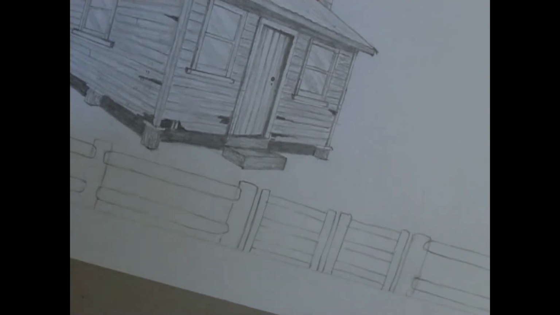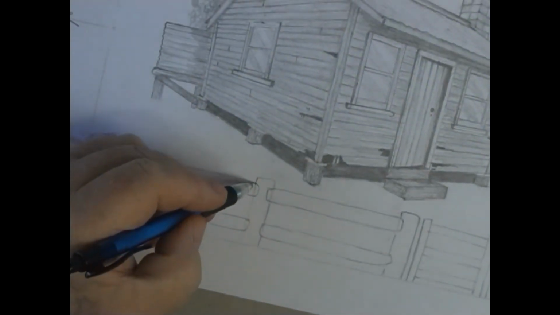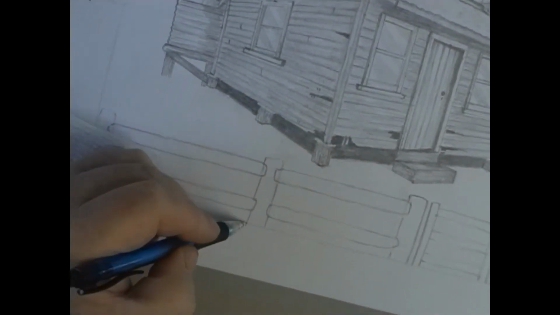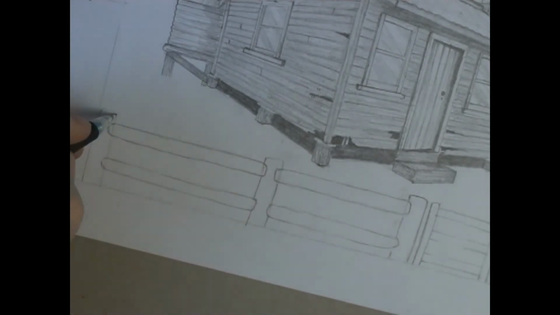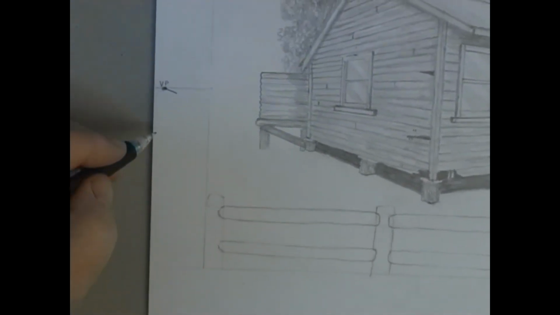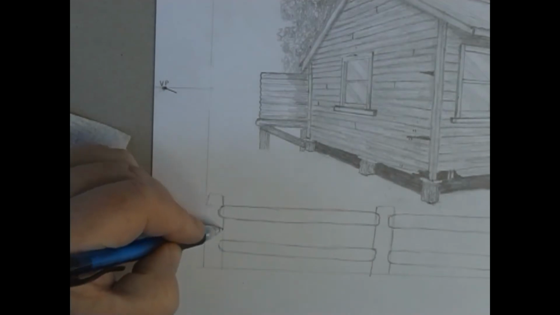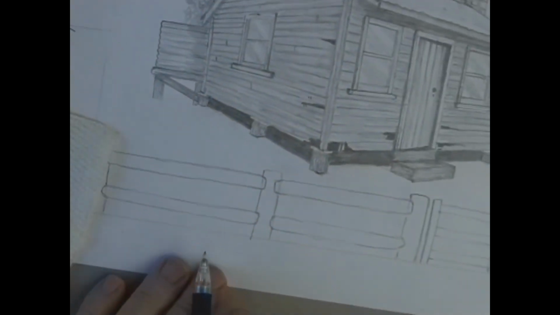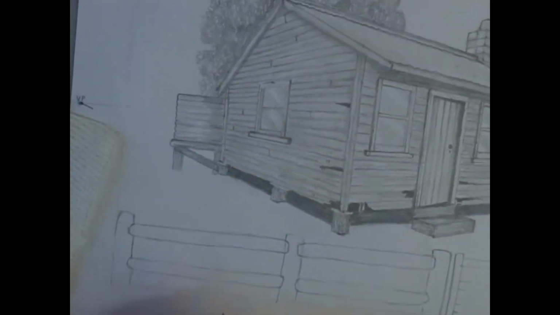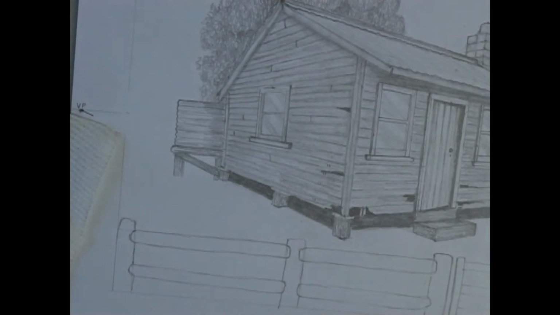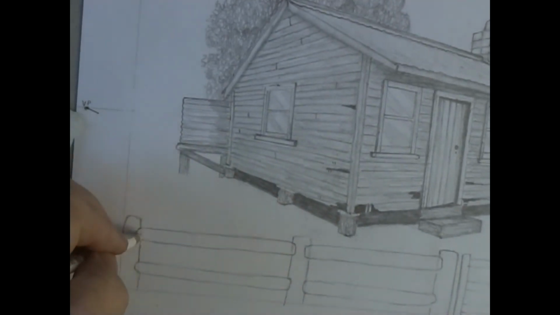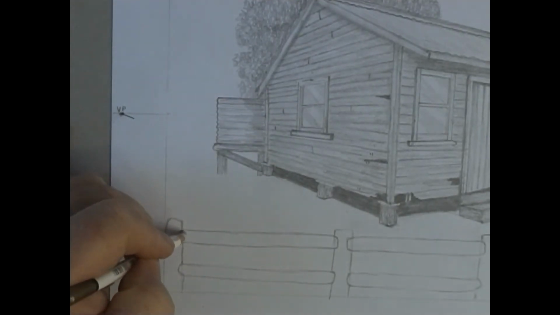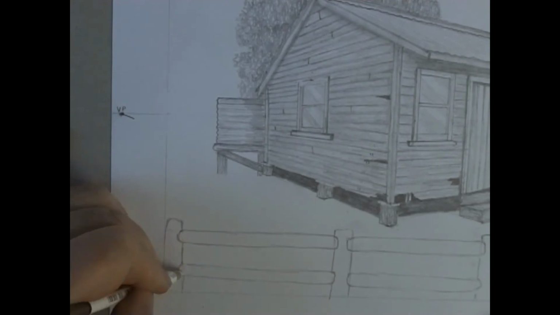Alright, now just go around the outlines here. Hope I'm getting all this in the camera because I have come in a little bit, so I just got to remember that, and just keep an eye on things. Alright, now I'm going to take out these little bits here. Don't need them in there now.